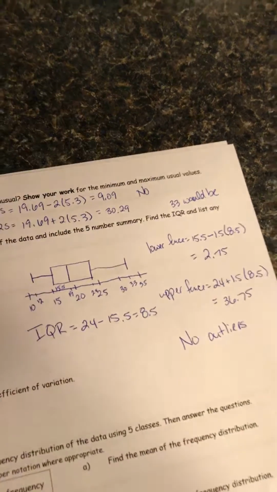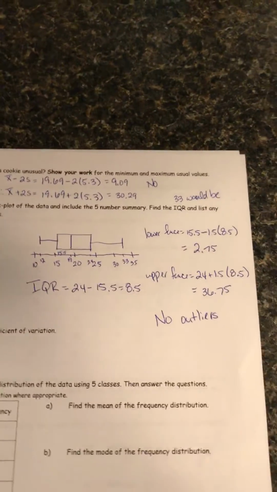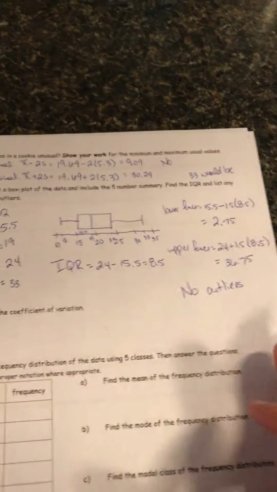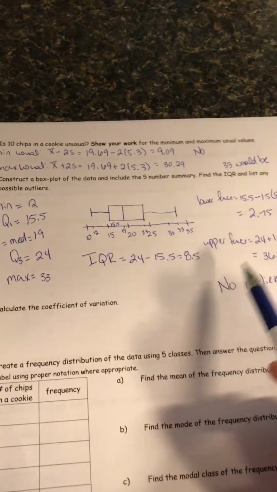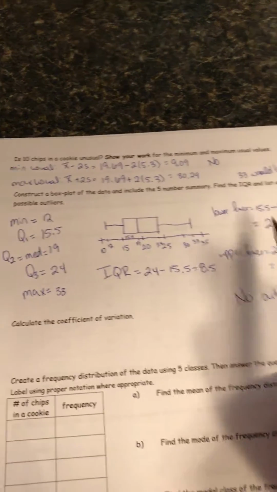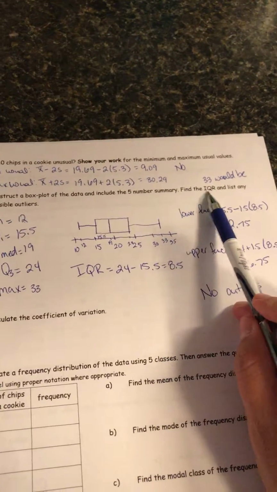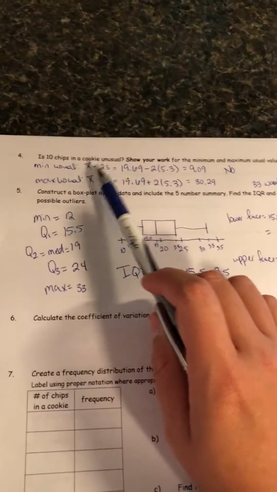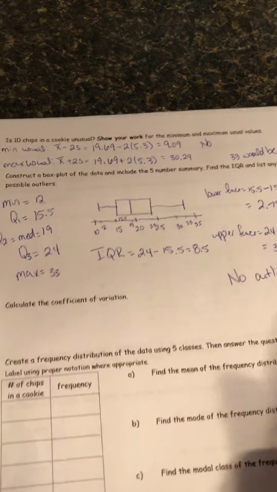If we had had cookies that were like 41 chips in the cookie, then that would be considered an outlier. That would also throw off all our other numbers too. But anyways, don't get confused. Outliers, just remember, it goes with the IQR. The usual or unusual values go with the mean and standard deviation.